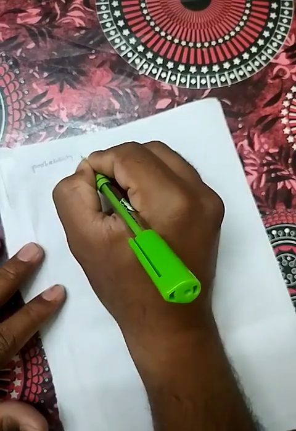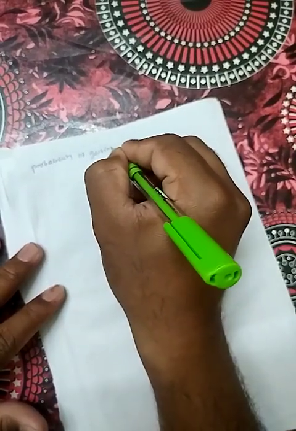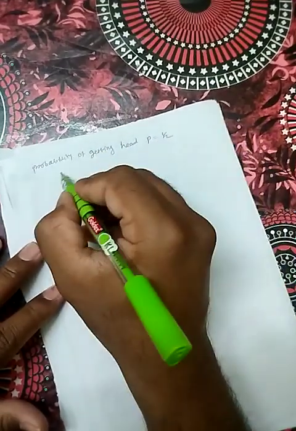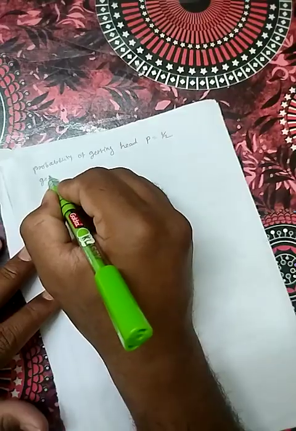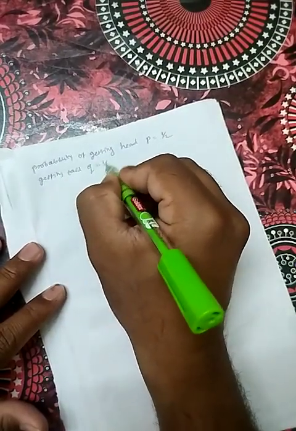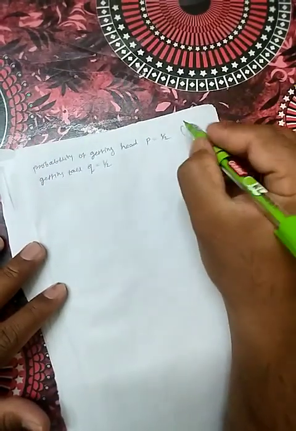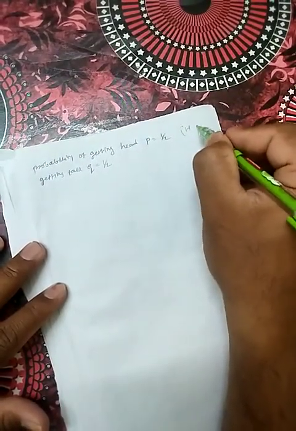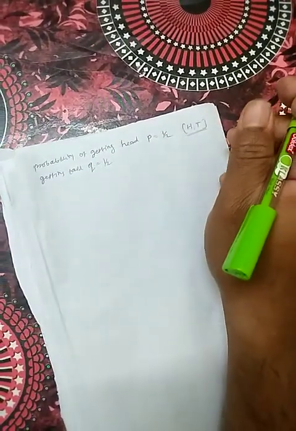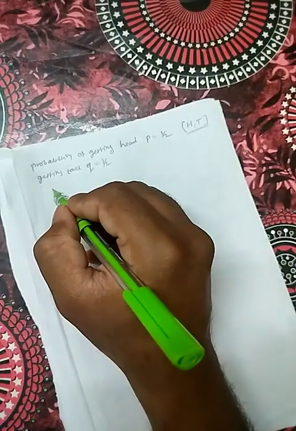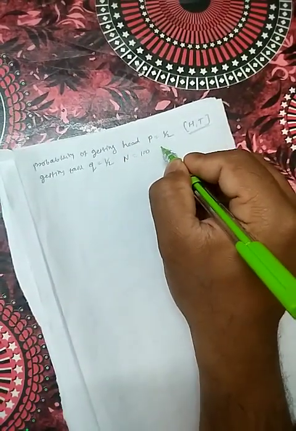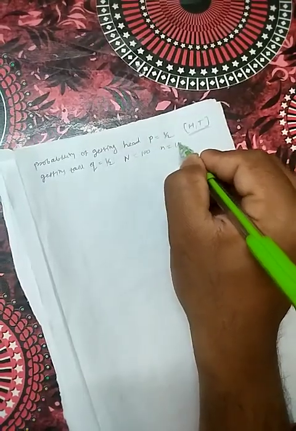Probability of getting head, p equals half, and getting tail, q is equal to half. Means suppose there is a set, it has a head and tail. For one coin tossed, so capital N equal to 100 and small n is equal to 10.